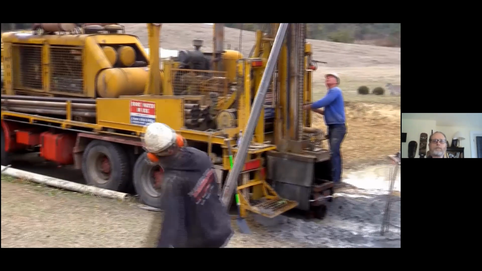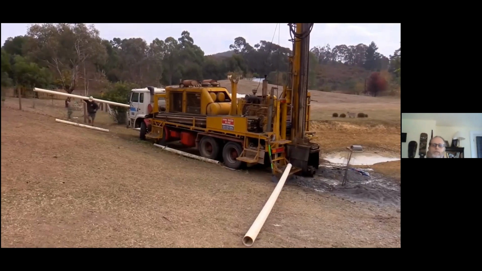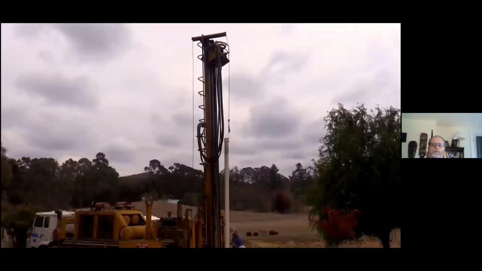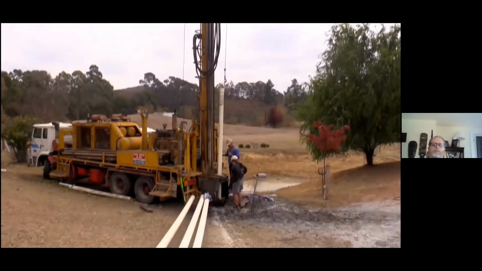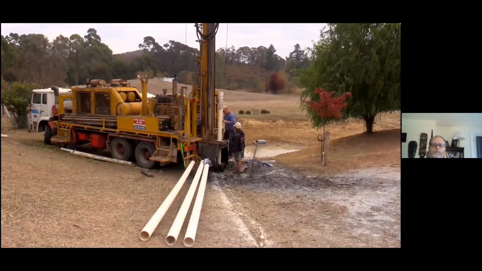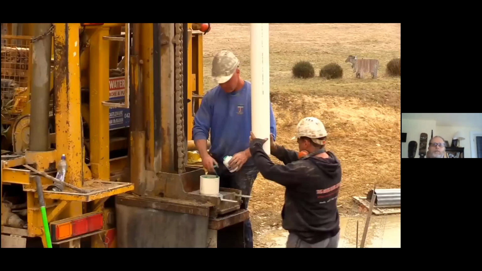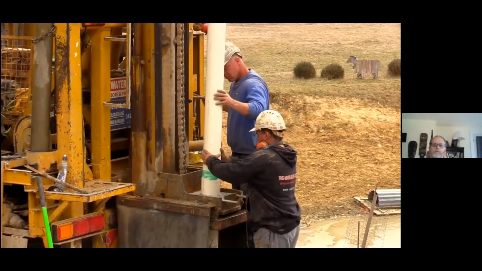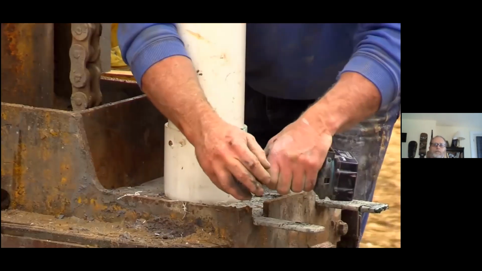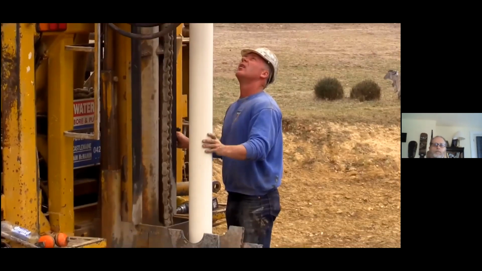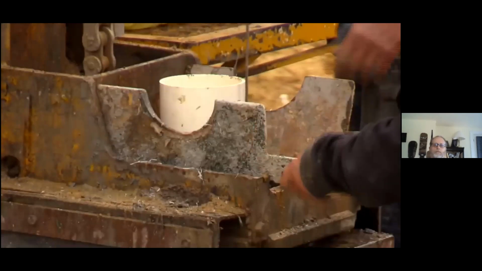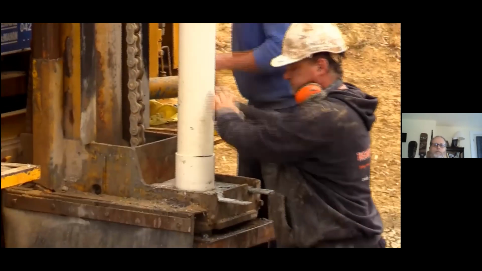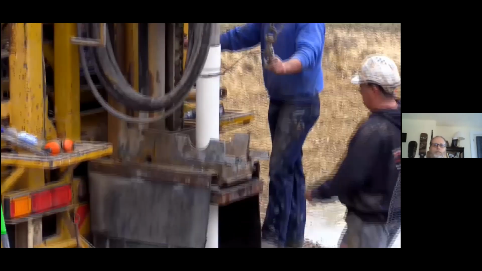The next step is to put really good quality casing in. We slot the bottom length so that the water can get in along the whole length of the aquifer. We put a seal above that to stop material falling down into the slots. And we cased the bore all the way to the bottom.